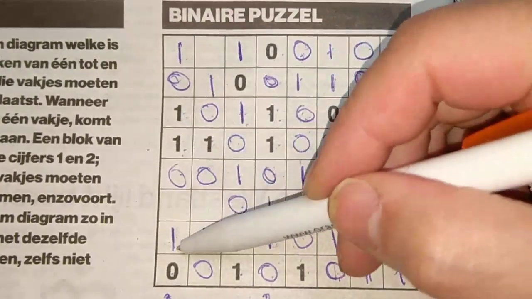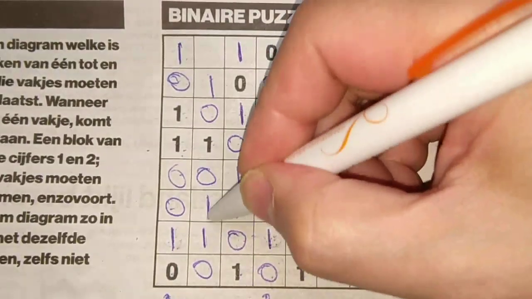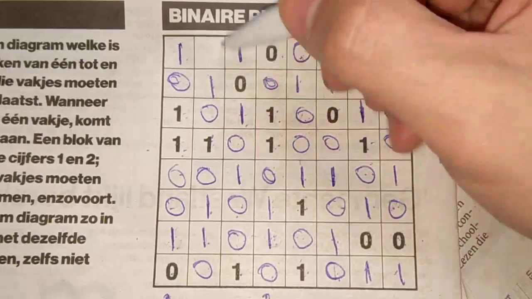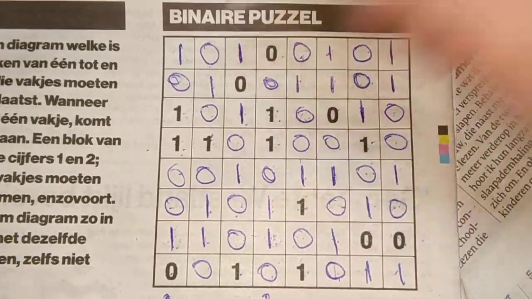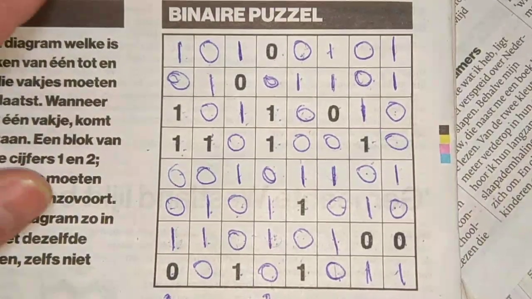1, 2, 3, 4. 4 ones, so the rest are 0s. Between 2 0s comes a 1. 1, 2, 3, 4. 4 ones, so the rest are 0s. So finished in 6 minutes for this binary Sudoku.